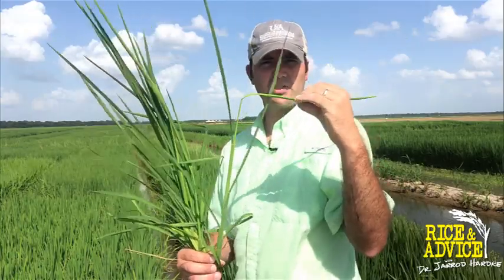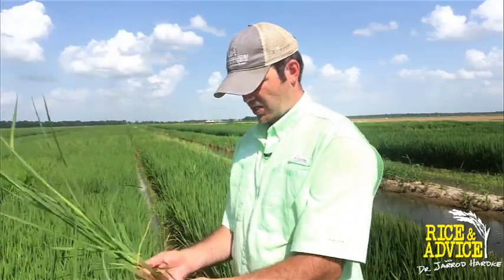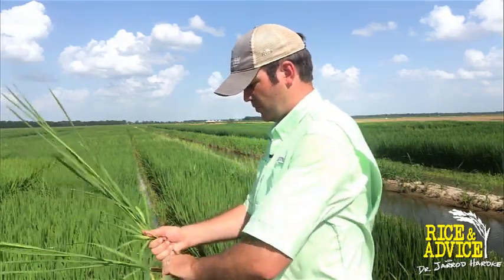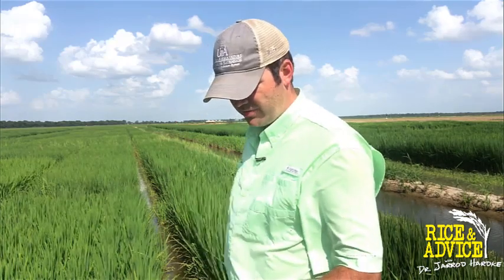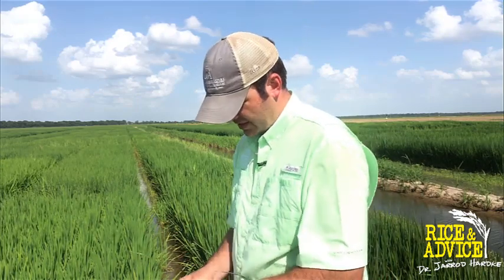Because that flag leaf is all the way out, it gives you an easily identifiable characteristic to say that you are approximately 1 week out from 50% heading. Keep in mind that 50% heading is when we define any part of the panicle as really sticking out above that flag leaf collar in any way.